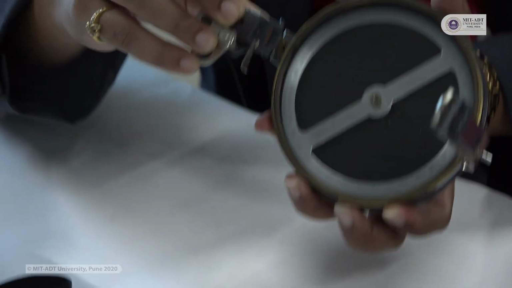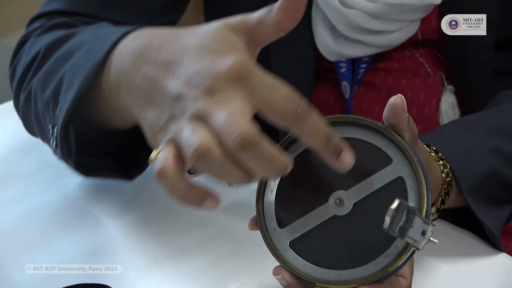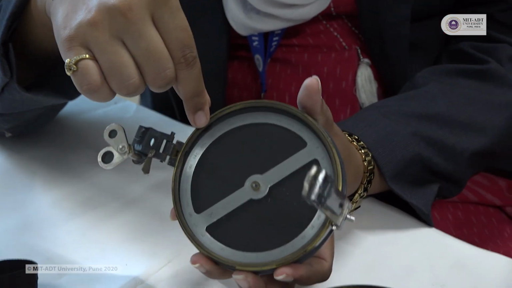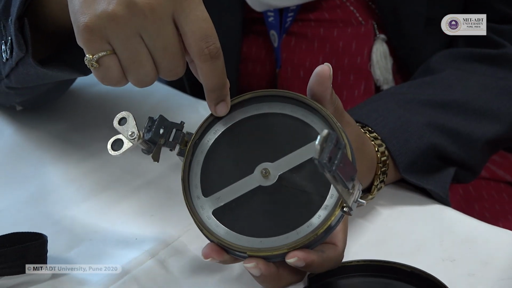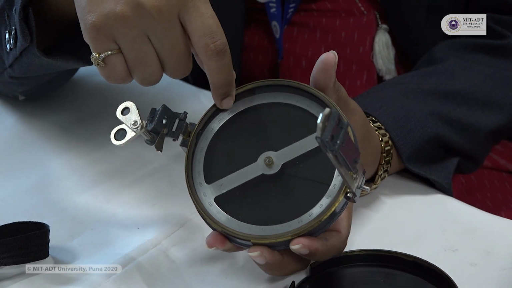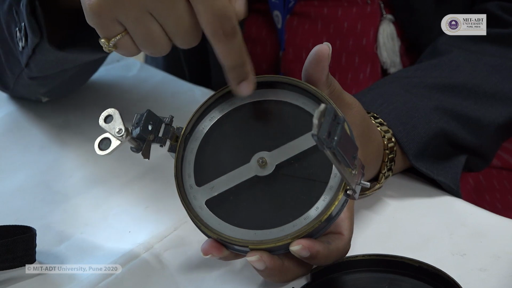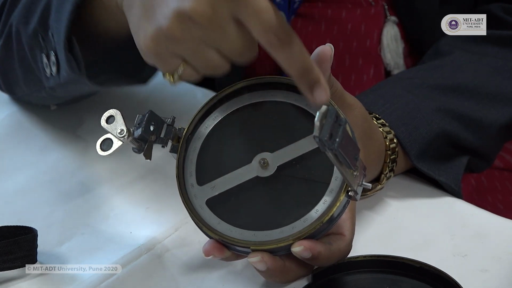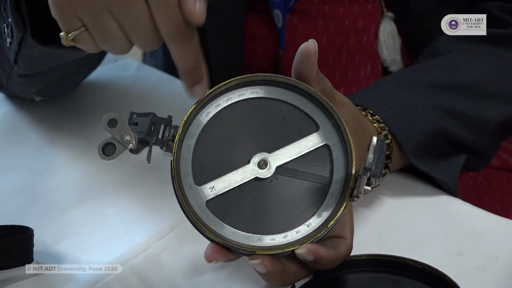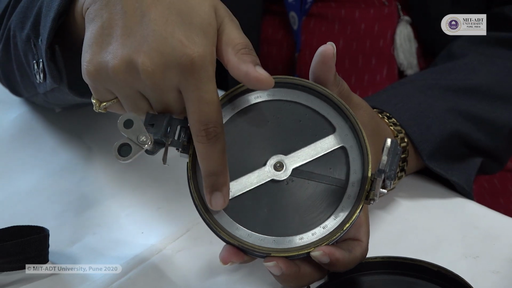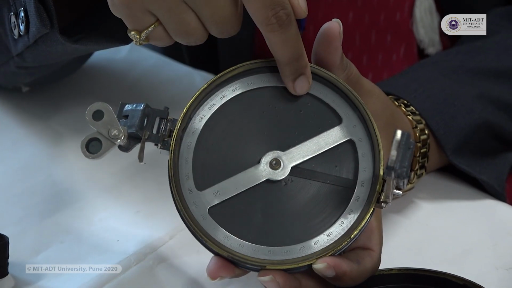This prismatic compass is provided with this glass cover. Below this glass cover, you can see that the graduated ring is there. This needle is attached to the graduated ring. This needle is pointing towards north and south.